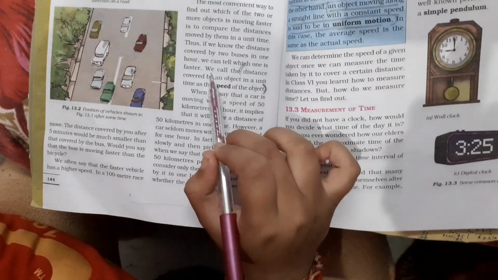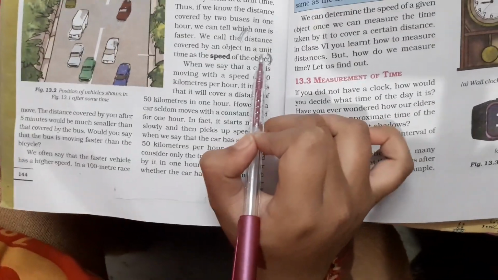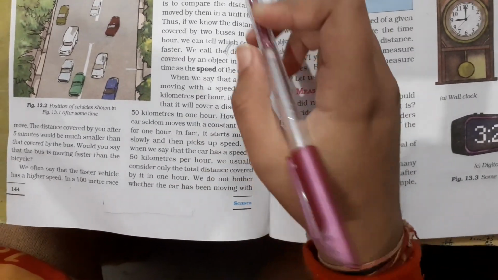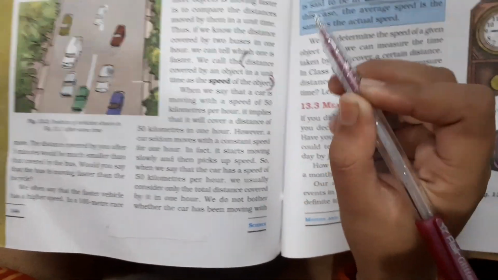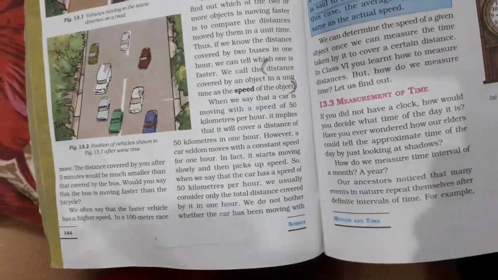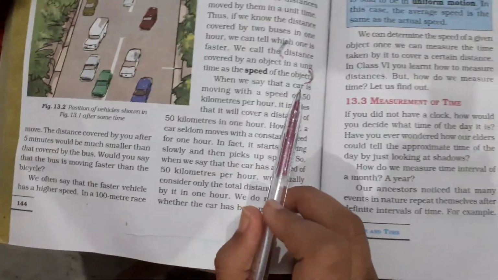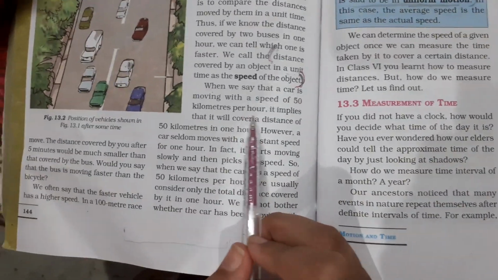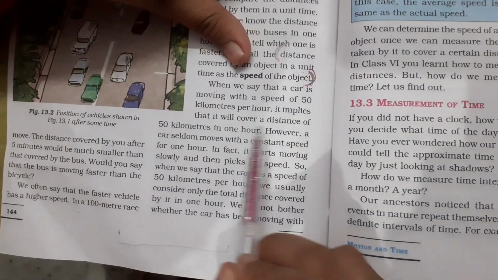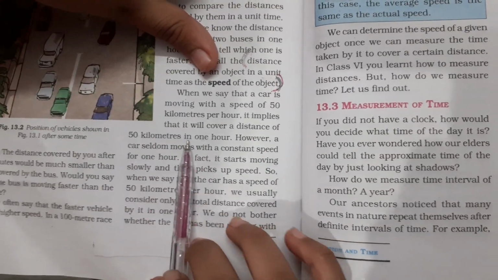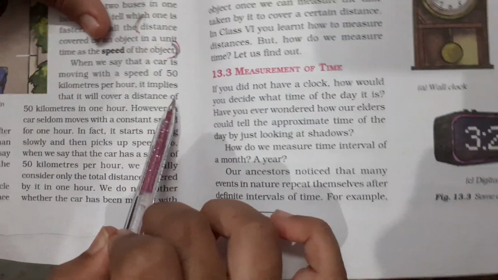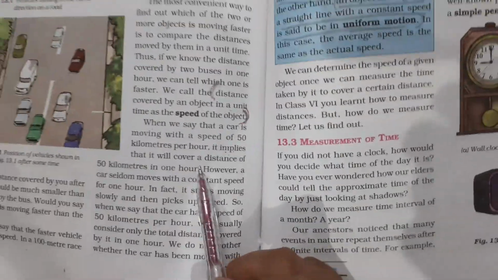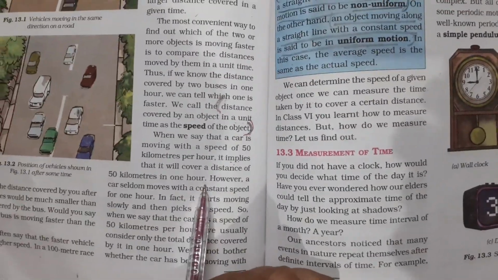Then we call the distance covered by an object in a unit time as the speed of the object. So you should mark from here to here. This is the definition of speed, and you should learn it. This might be coming in your exam. When we say that a car is moving with a speed of 50 km per hour, it implies that it will cover a distance of 50 km in 1 hour. So it's a question here, like a car is moving at the speed of 50 km per hour, and it tells that it will cover a distance of 50 km in 1 hour.